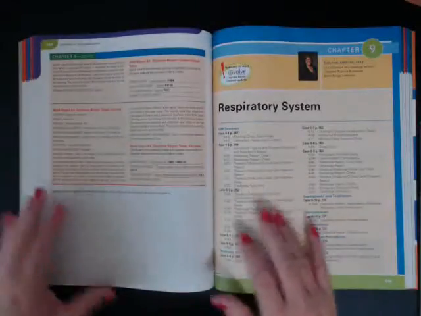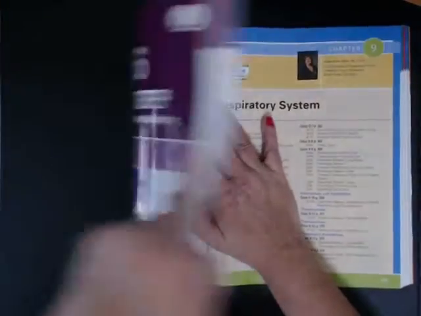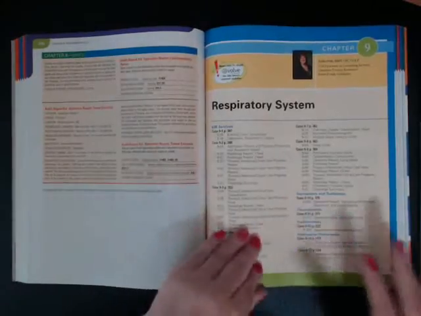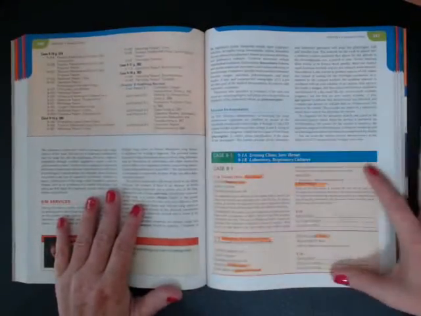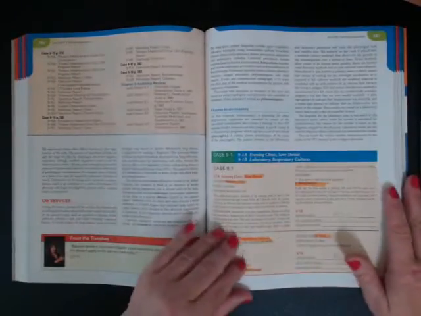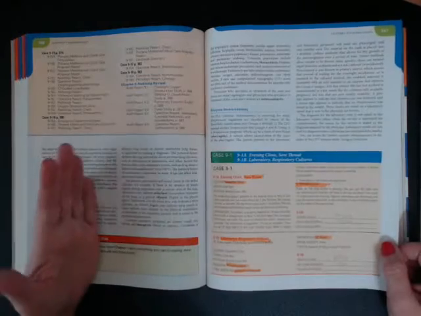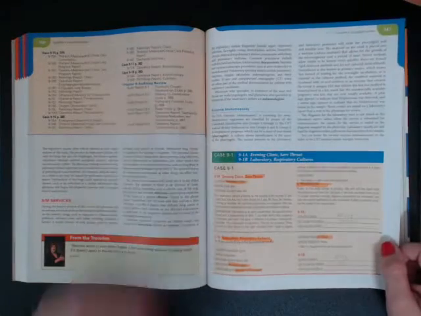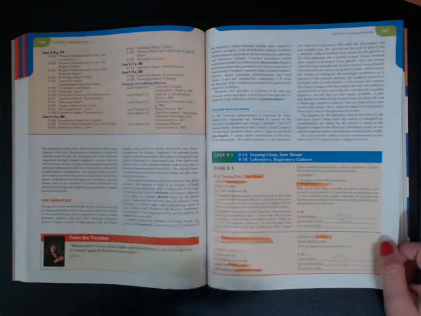Okay, here is the 2016 Next Step, Advanced Respiratory System, Chapter 9. Begins with exercise 9.1. This is a sore throat, strictly outpatient, so you determine your level of service, and then you have to have a diagnosis code to back that up. Easy as pie.